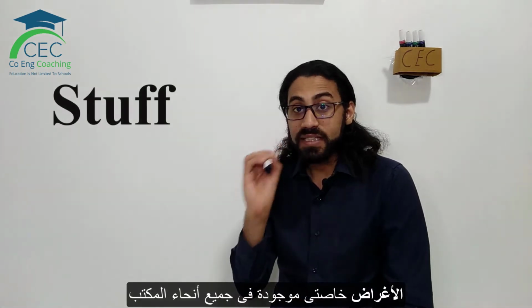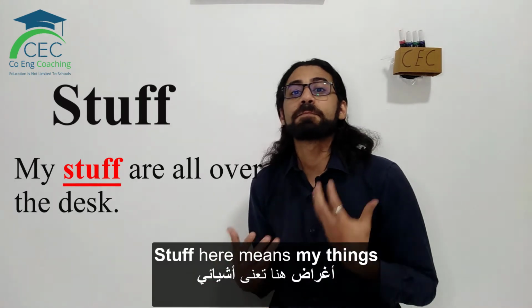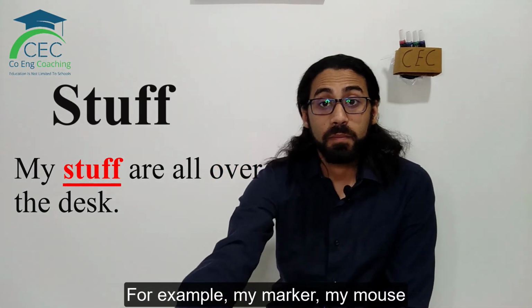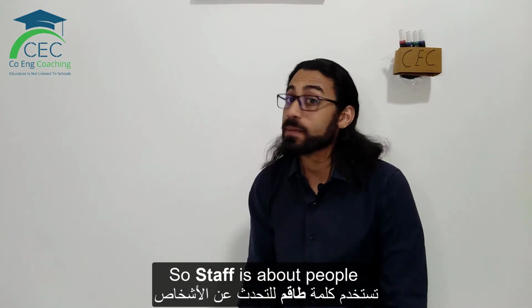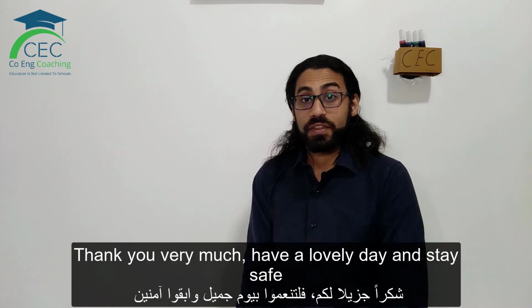Second one, my stuff is all over the desk. Stuff here means my things. For example, my marker, my mouse. So staff is about people, stuff is about the things you own.